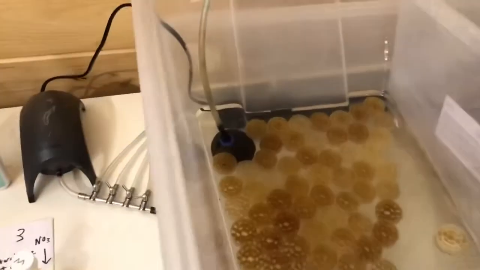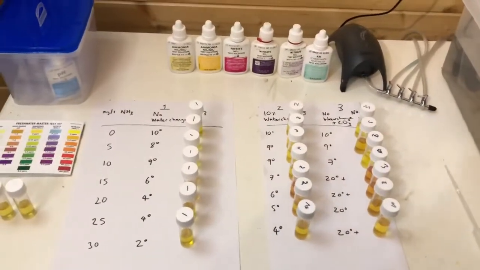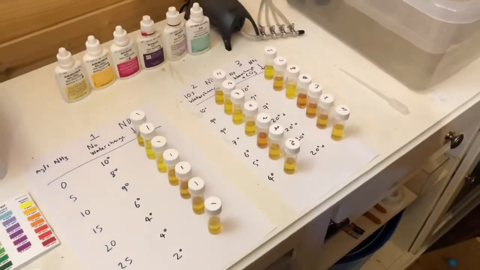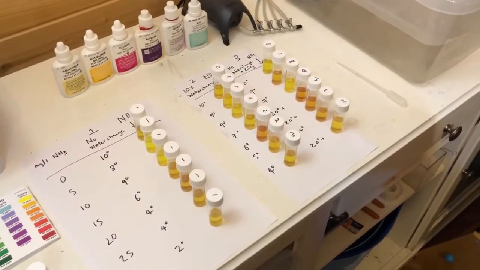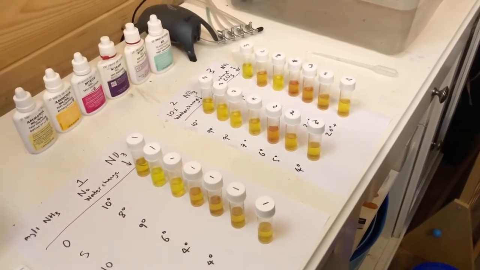Maybe there's something going on in the air stones. I don't know if that's a place where you can get anaerobic activity, but something that I'm a little bit surprised about, but we saw it across all 3 samples, so there's something consistent going on.